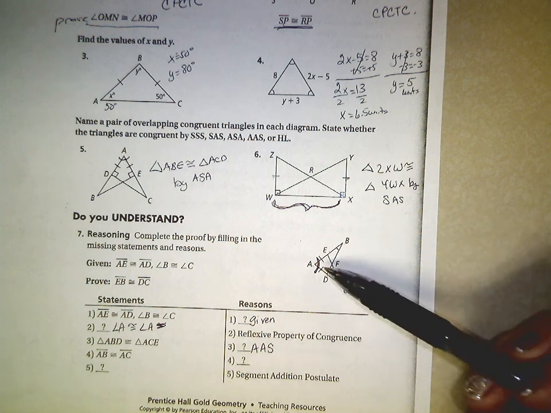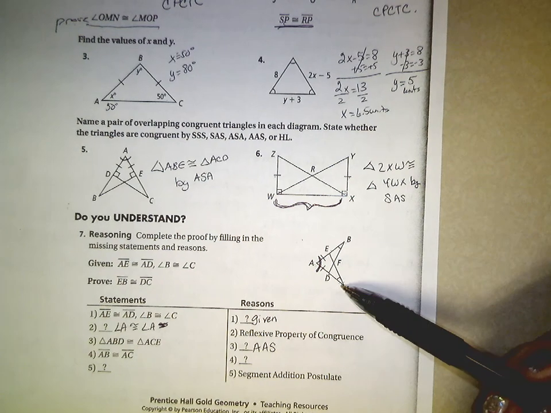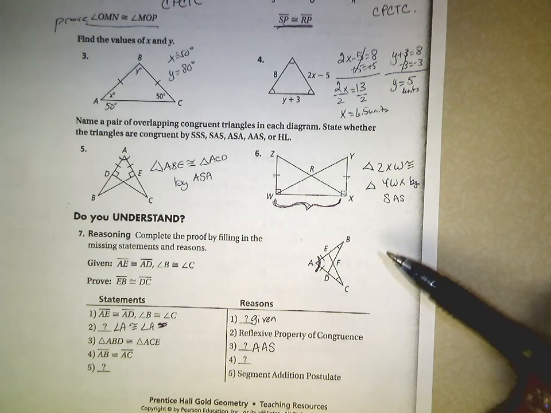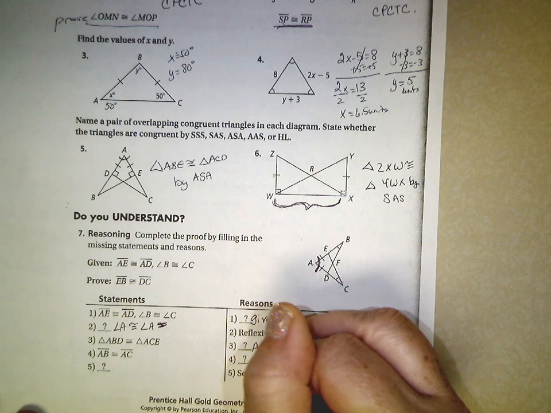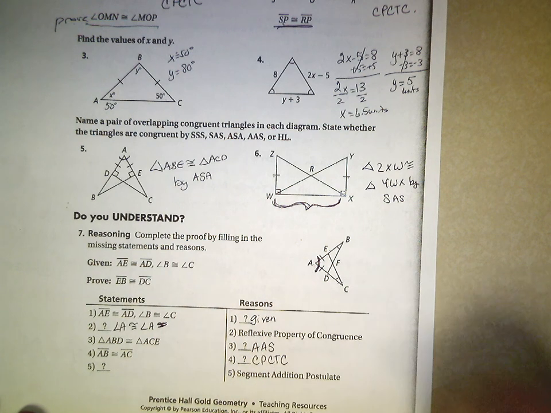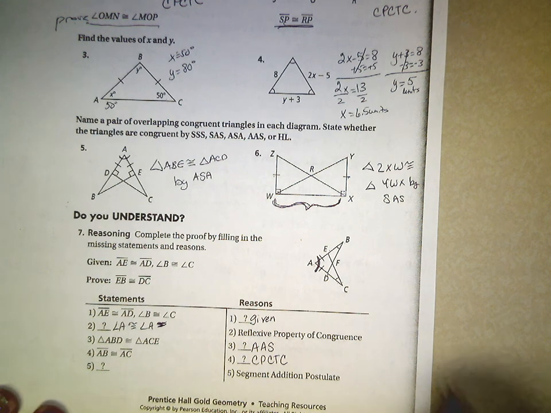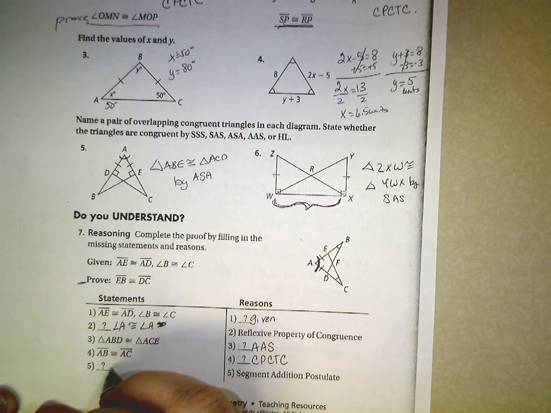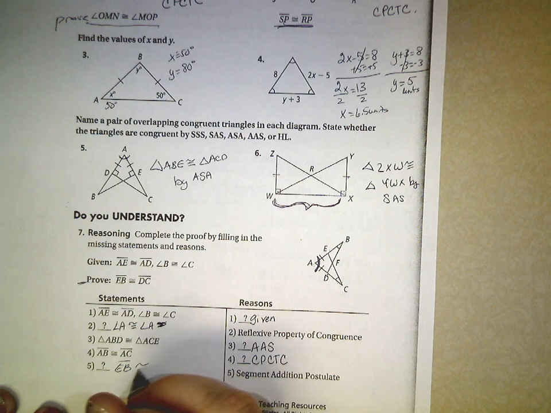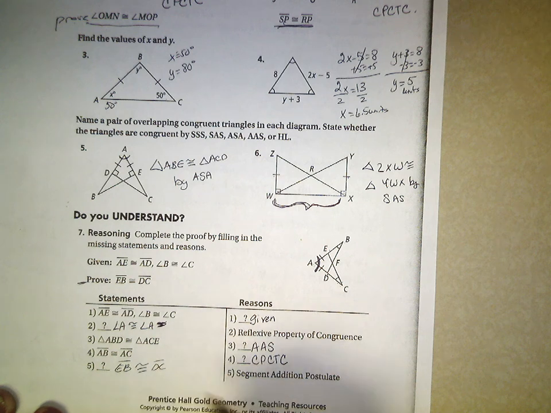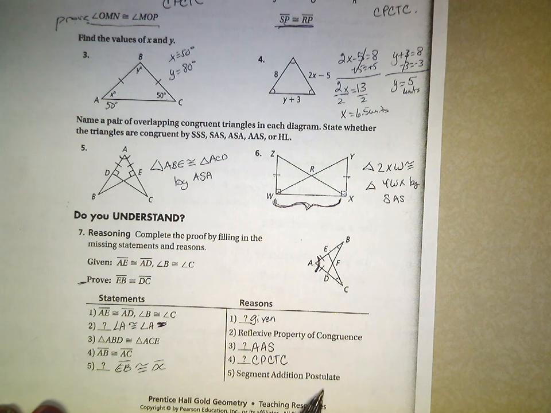So then we have AB is congruent to AC. And why do you think that is? Because corresponding parts of congruent triangles are congruent. CPCTC, that little tongue twister we have. Therefore, and this goes to our proof, our very last statement is always our proof, we have segment EB is congruent to segment DC. And that's by the segment addition postulate. And that's from a while back, so that's something we don't see as much.